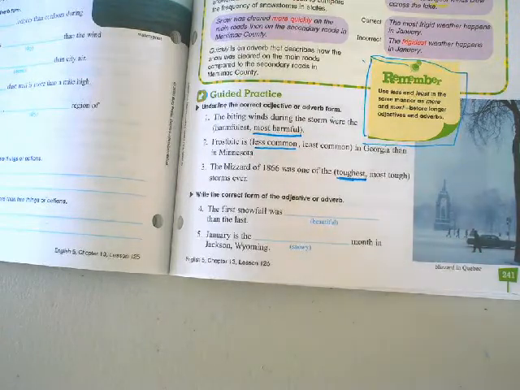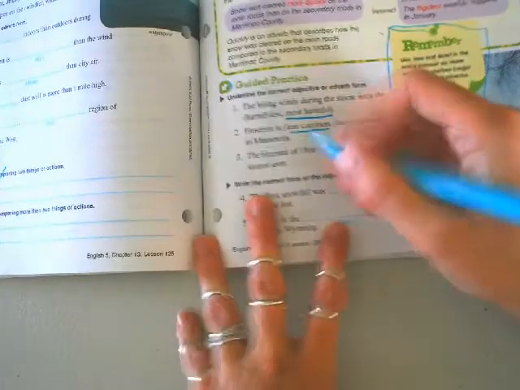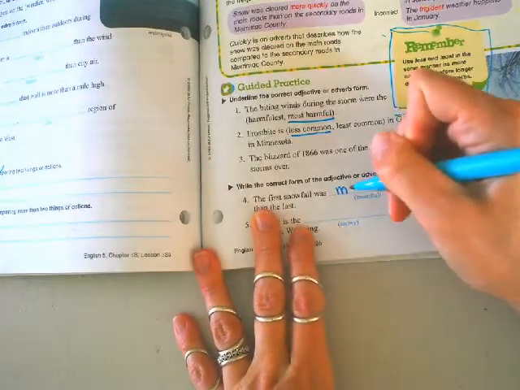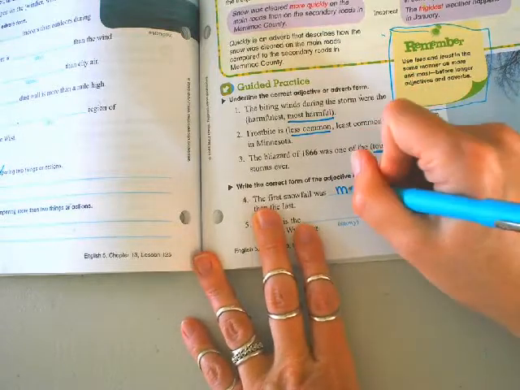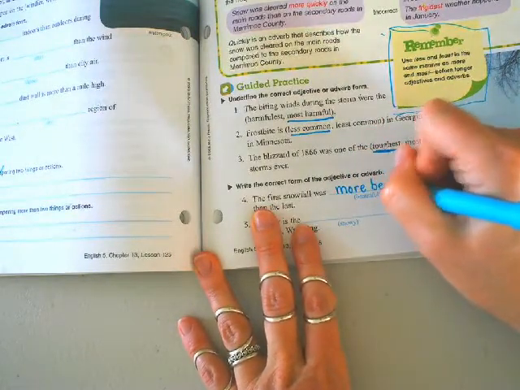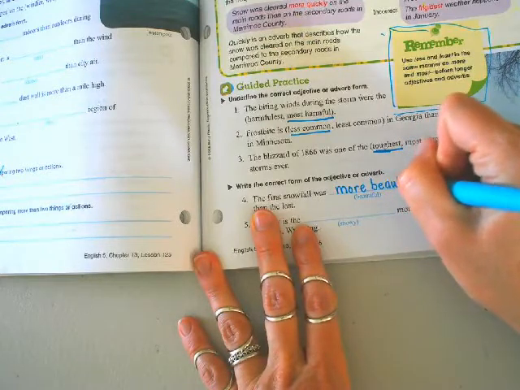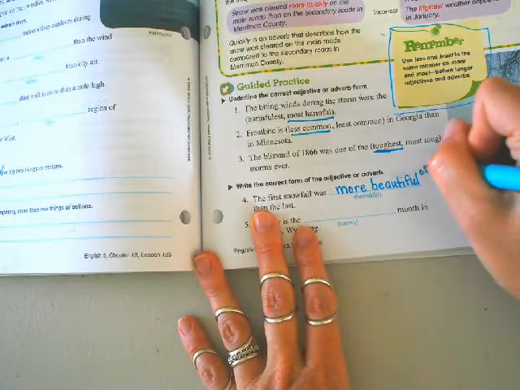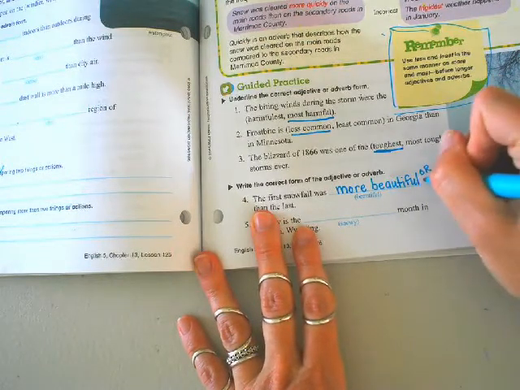Now, there's actually 2 words you could put in front of beautiful to make that sentence make sense. You could say the first snowfall was more beautiful. Or, and this one is also correct, you could say less beautiful.